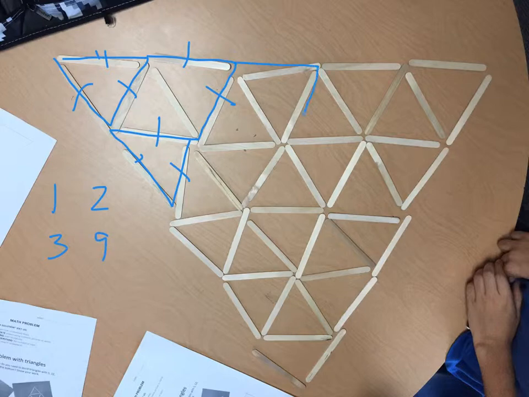When we built a model with 3, we weren't really adding to the bottom, we were adding to the side, and we ended up adding now a lot more sticks.